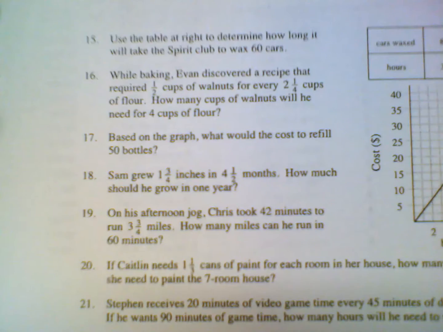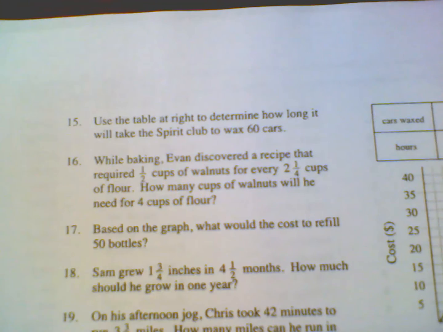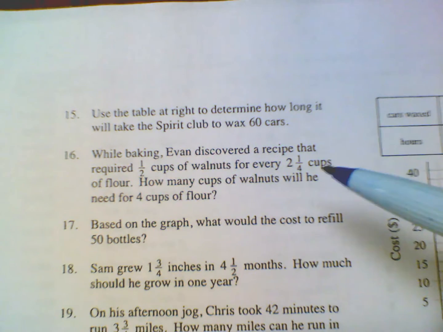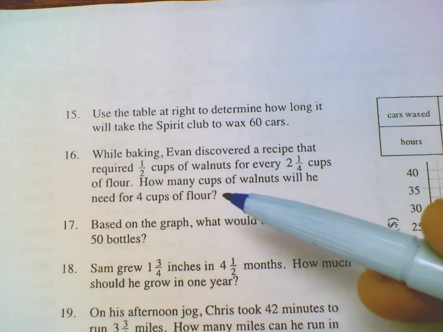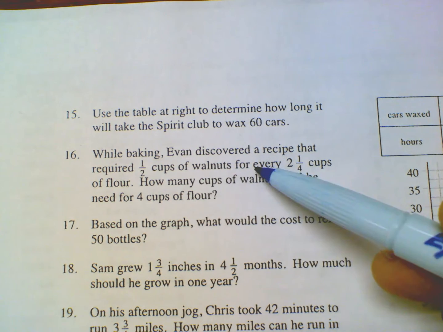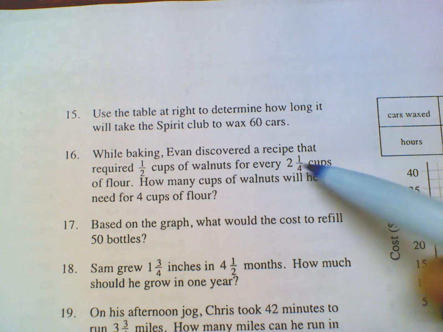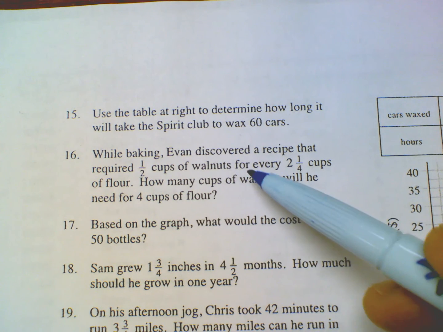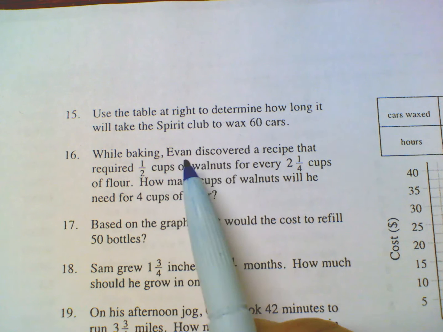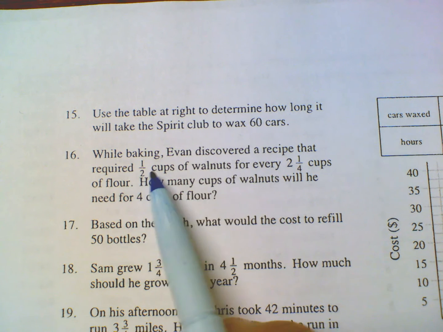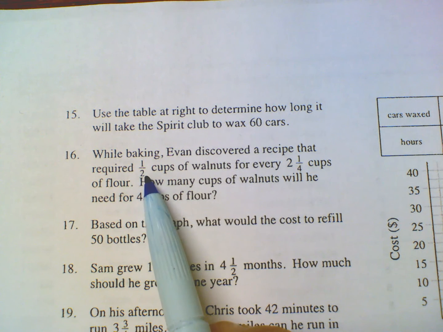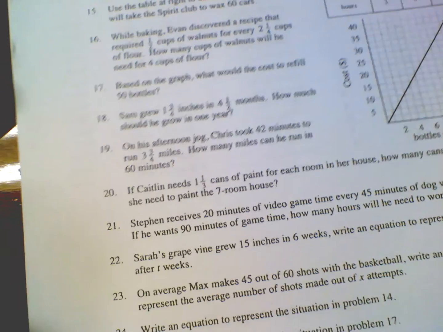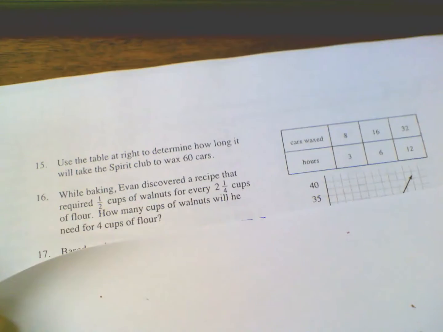So let's start with actually number 16. That's the one I'm going to do first. So 16 says, while baking, Evan discovered a recipe that required half cups of walnuts for every 2 1/4 cups of flour. How many cups of walnuts will he need for 4 cups of flour? So what we've got, this first situation here, is a ratio. So it's a recipe that requires half cup of walnuts for every, and let me put my paper up here so I can write and show you what I'm doing.